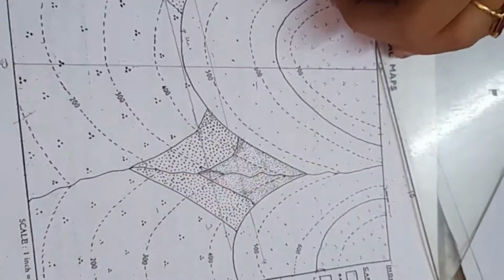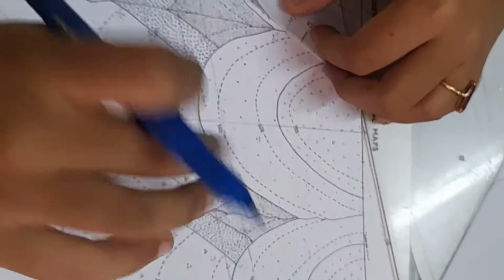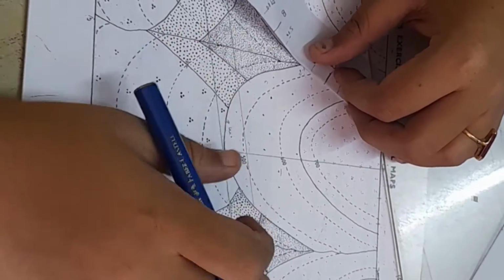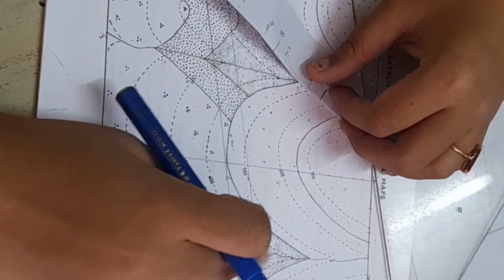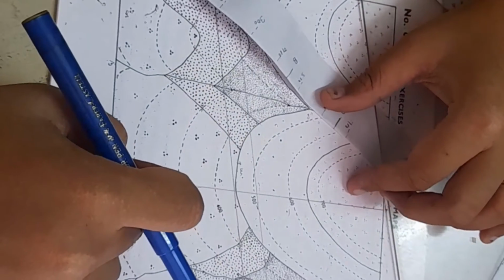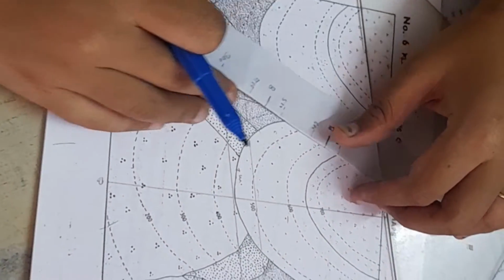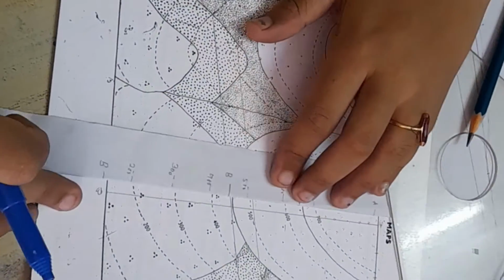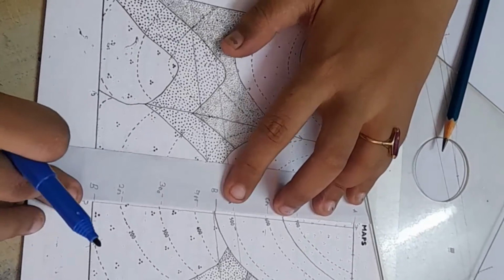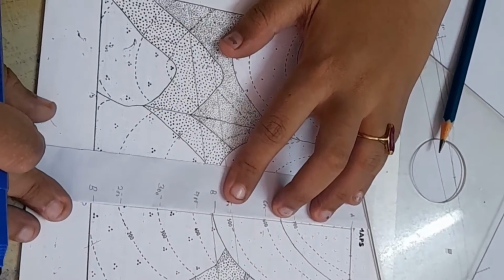Taken two strike lines. The strike line part, how to draw, I'll not discuss. You know how to draw the strike line. So I'm taking two strike lines. Okay, but these two beds actually don't intersect with my section line. Now I'm doing the projection part. This part is very important, so kindly see it attentively.